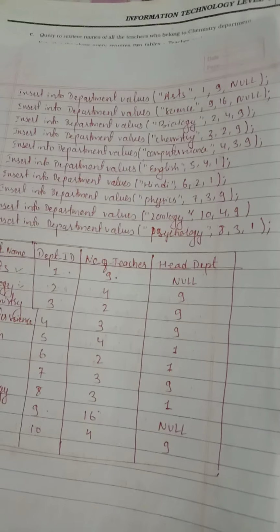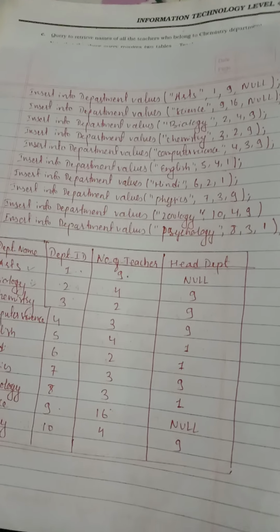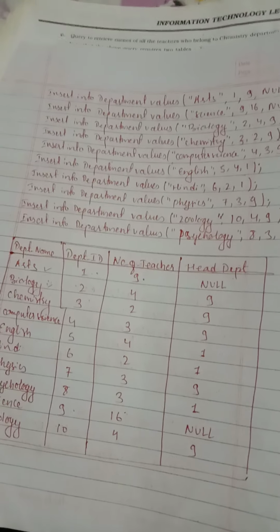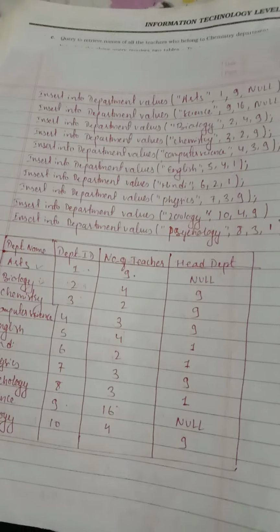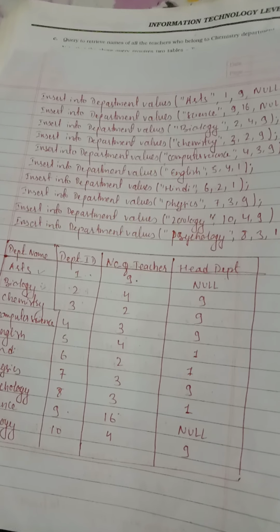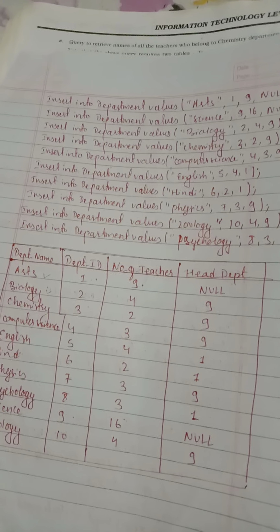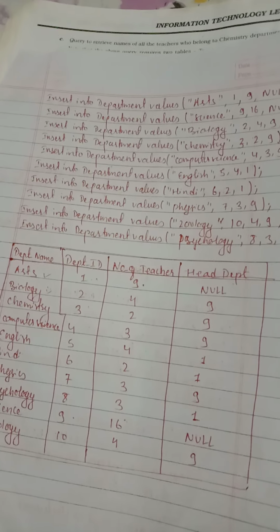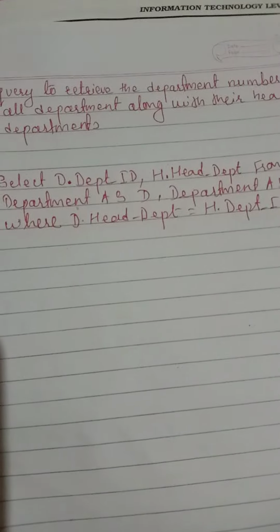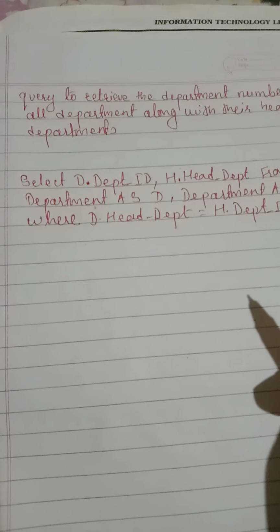In the previous session we discussed how to join two different tables. Right now in this session we are discussing self join, which is joining the same table to itself. Over here we have to retrieve two columns.